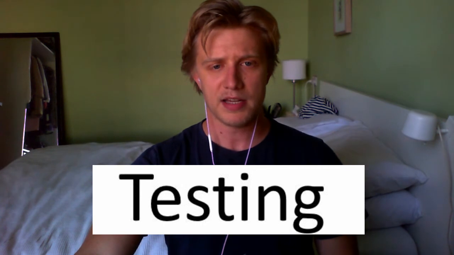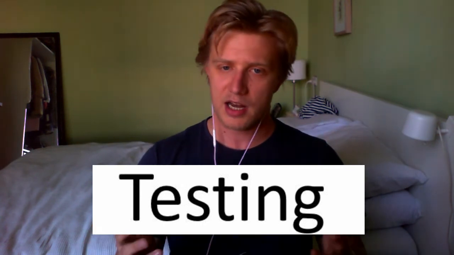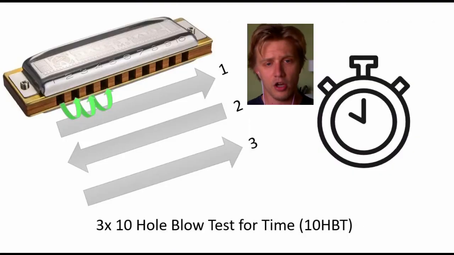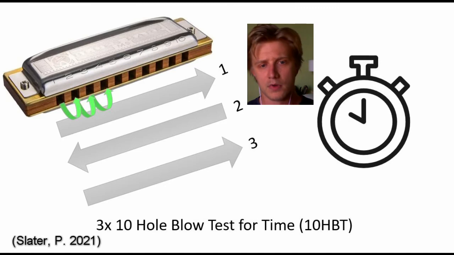A 3x10 whole blow test for time, 10 HBT, was chosen as a suitable assessment of skill acquisition. Starting on the 1 hole and individually moving up to the 10, reversing and then once again from 1 to 10 was decided upon as the gold standard. This tests accuracy of hand, lip, tongue, and breath coordination along the whole length of the harp while involving a time constraint. The coordination of body, breath, and instrument is fundamental to the performance of any wind instrument, thus a decreased time on this test indicates the acquisition of skill.